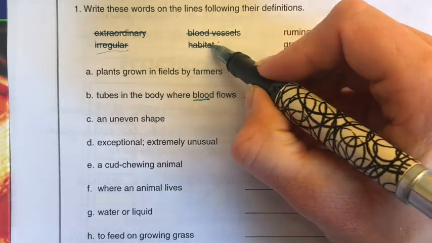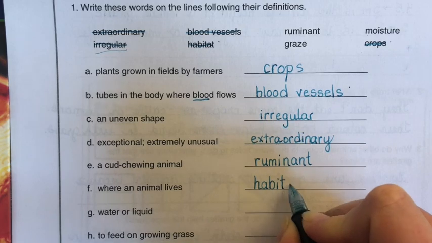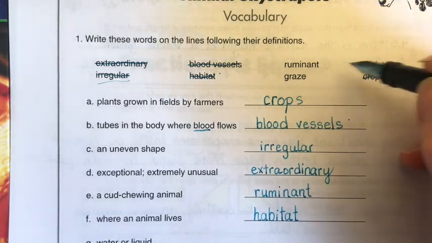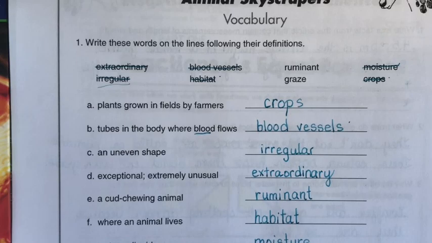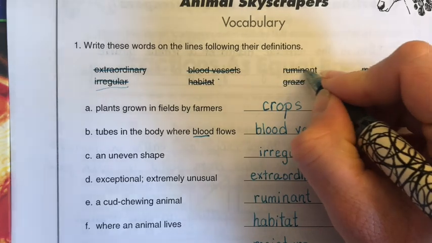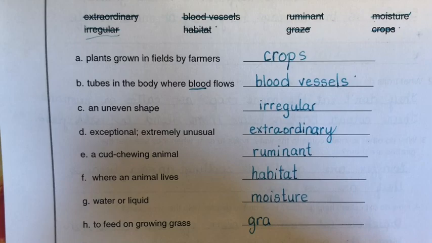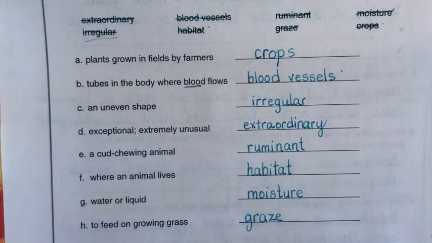Okay, now, where does an animal live? It lives in a habitat. Habitat. Water or liquid is moisture. Okay, my next one, to feed on growing grass is to graze, like an animal will graze. Oh, and I already crossed out ruminant. Graze, G-R-A, oh, I'm realizing I'm not showing you this. Graze.